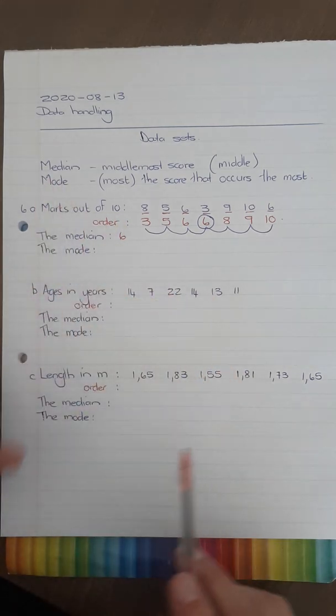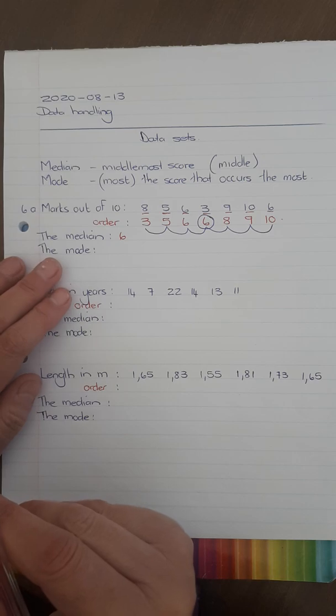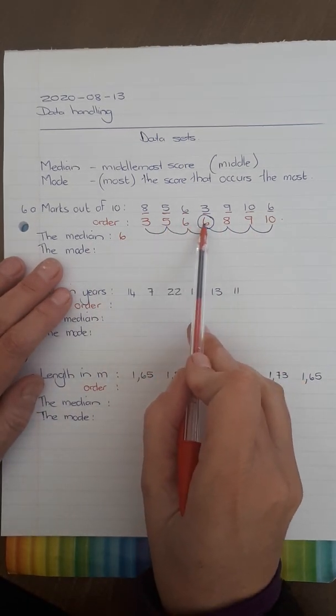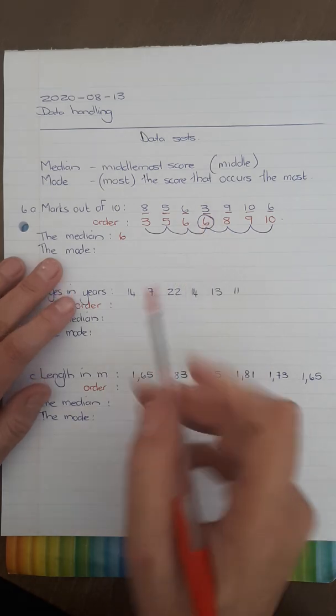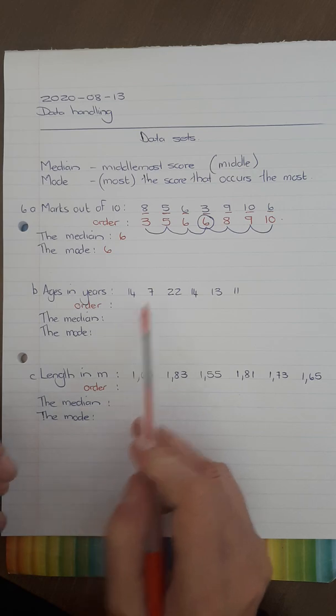Now the mode, that's going to be that score that I saw the most. So which one do you see the most of here? I see 2 of 6. So once again, 6 will be my mode. Okay, let's move on to the next one.